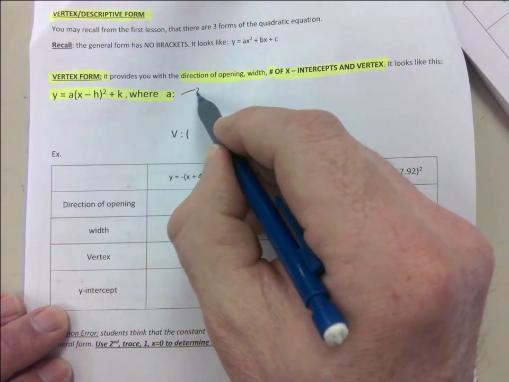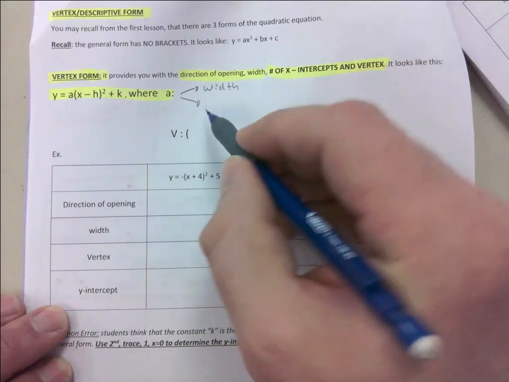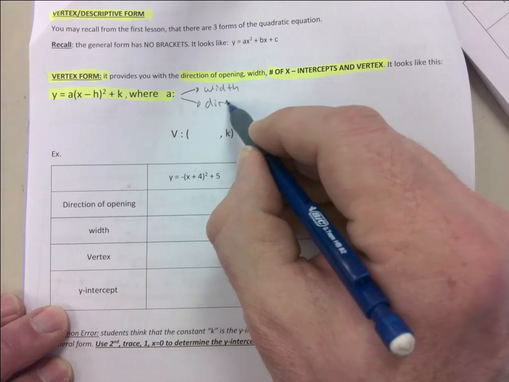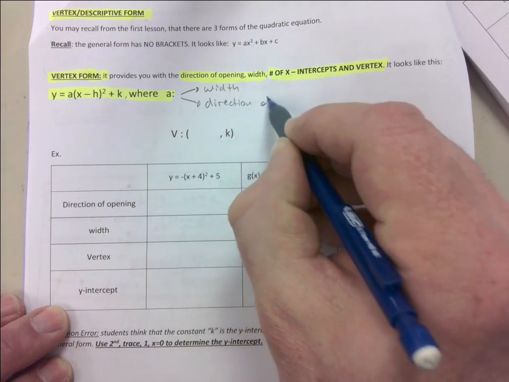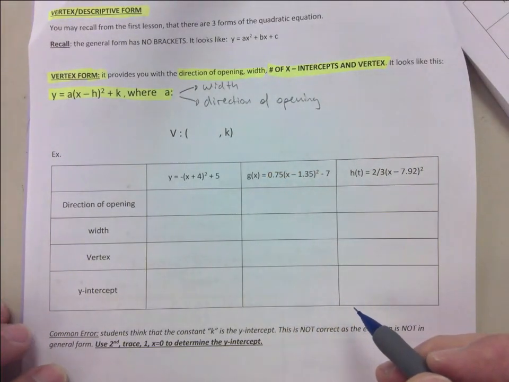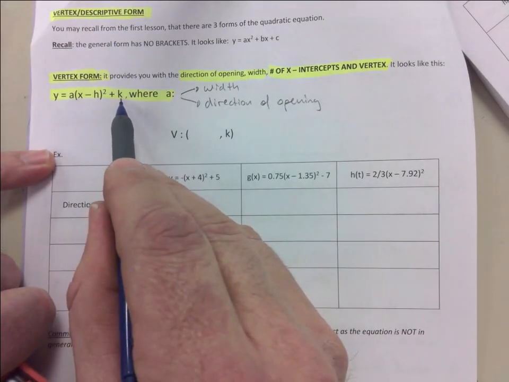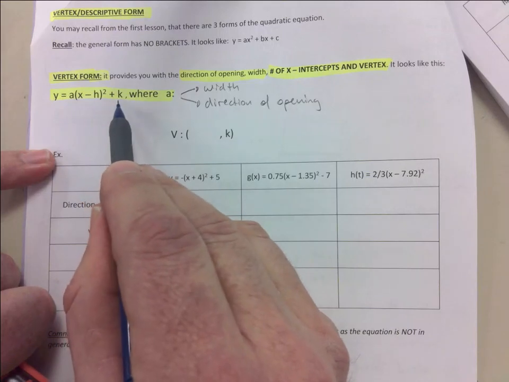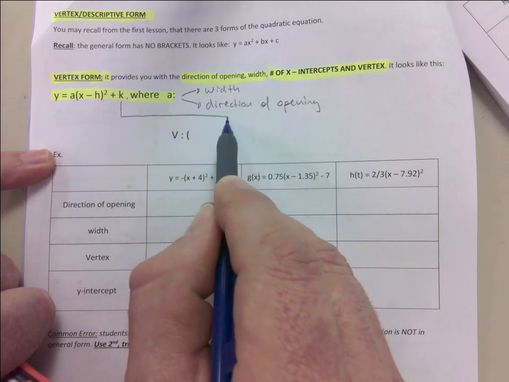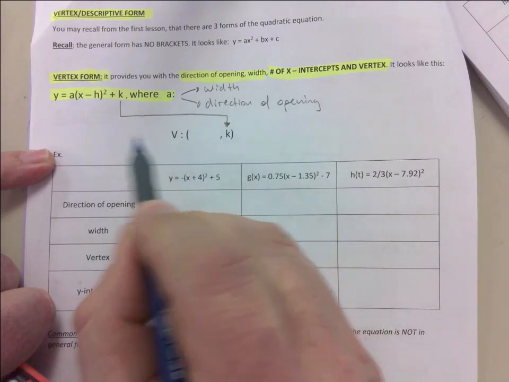Where a tells me the width, just like before, and the opening, direction of opening. And the vertex, like when you have it in this form, you can actually tell me what the vertex is without a calculator. So this one just gets plugged in there, like if you want the coordinates of the vertex.